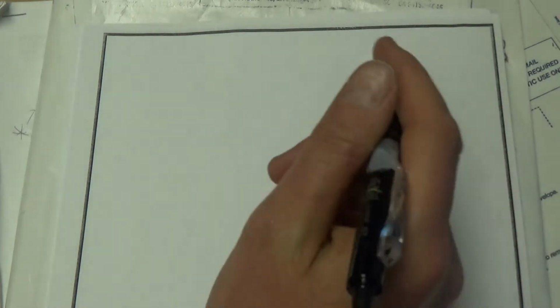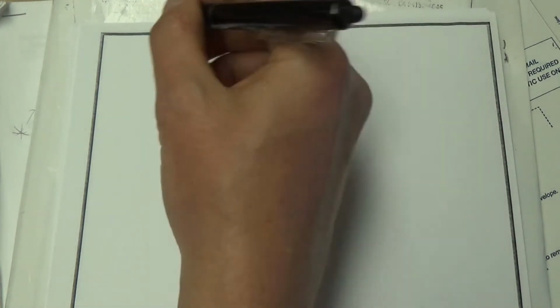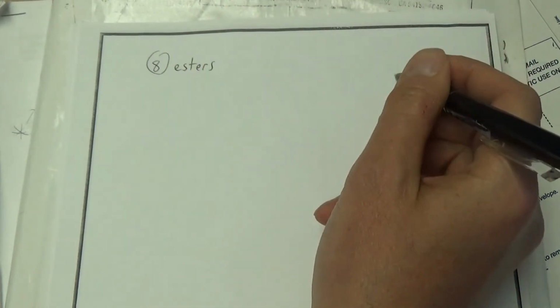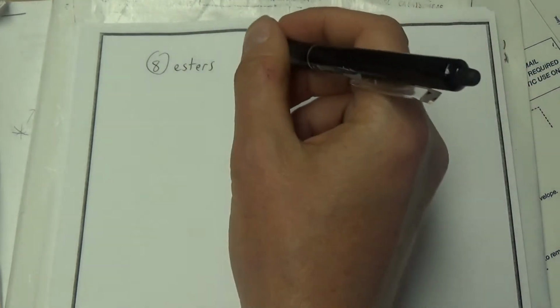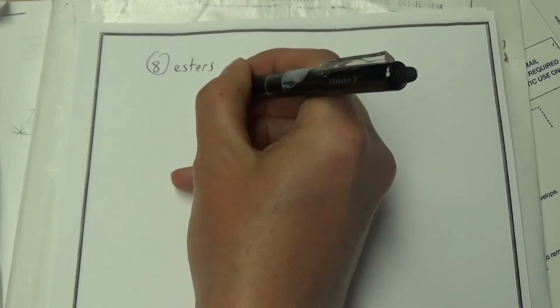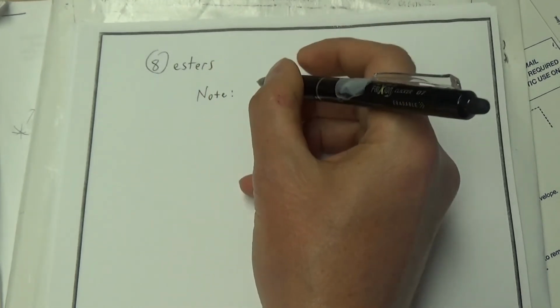So we just said that we're in esters still, and we're talking about the Fischer. We just said that the reaction is reversible. All the steps are reversible.